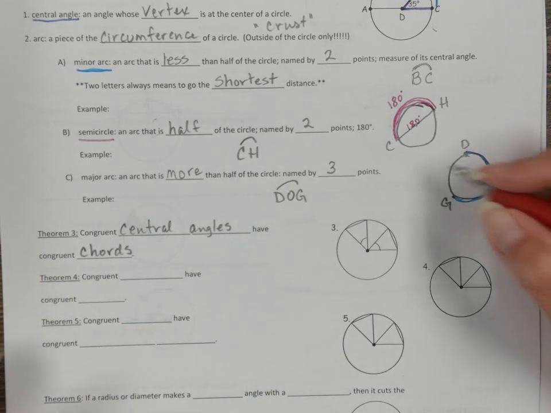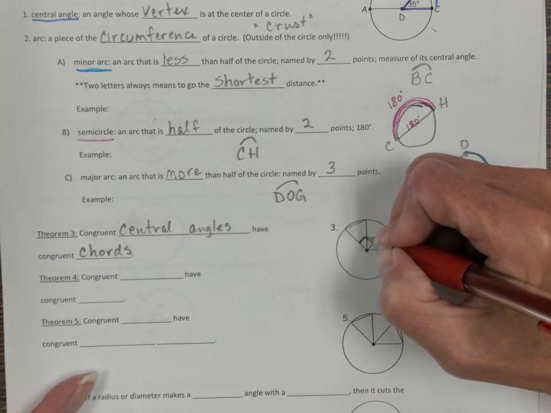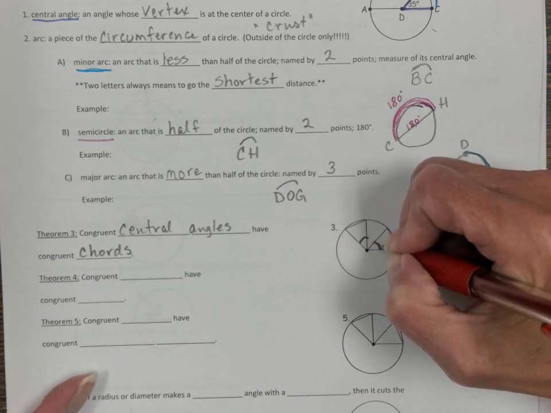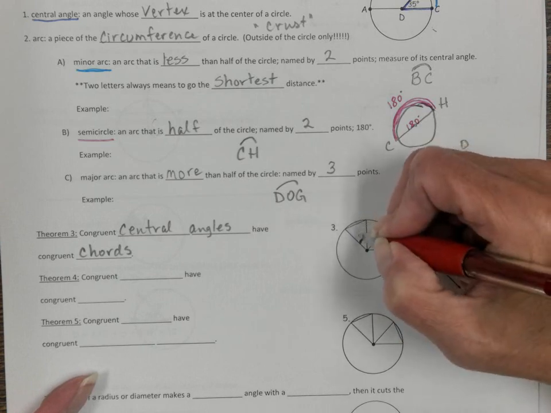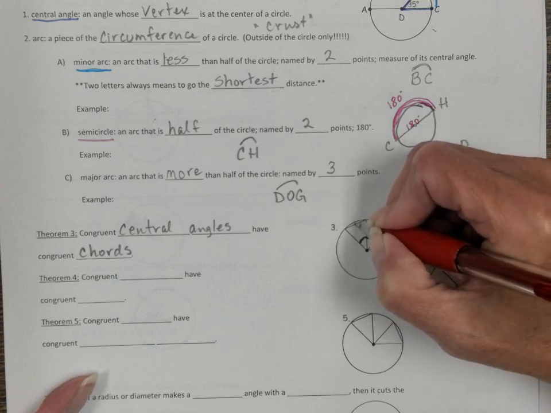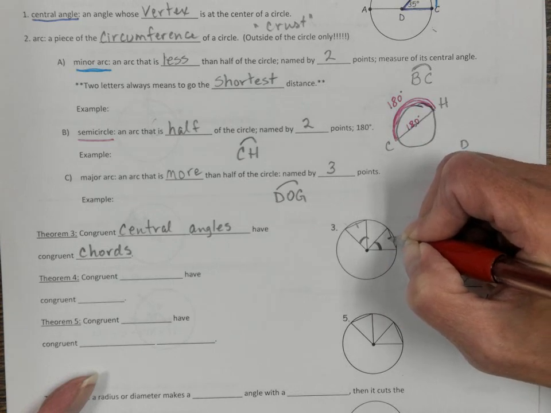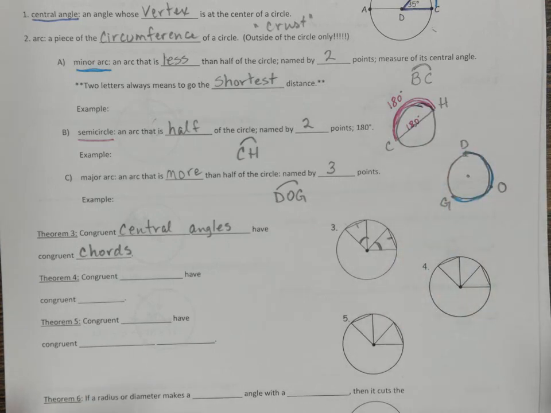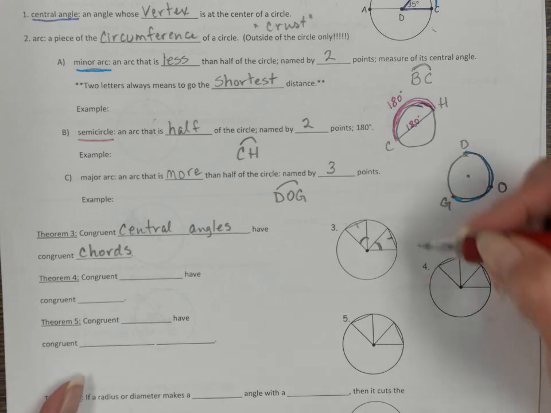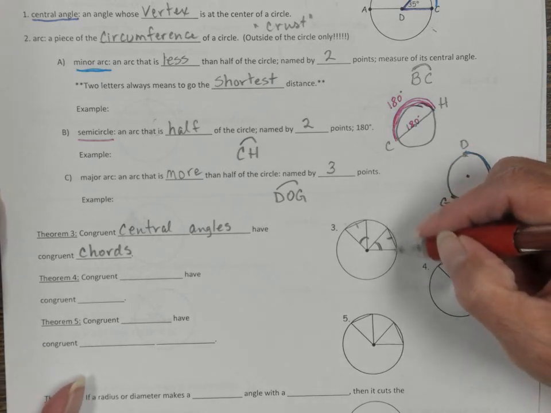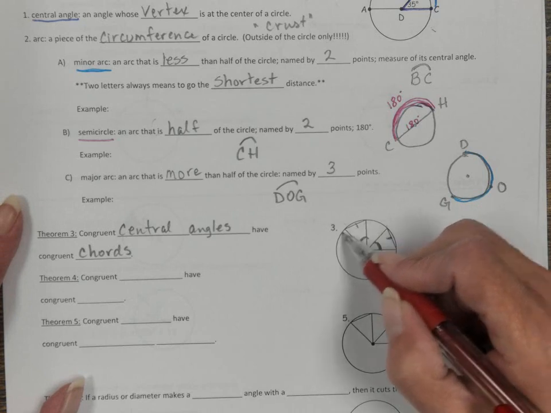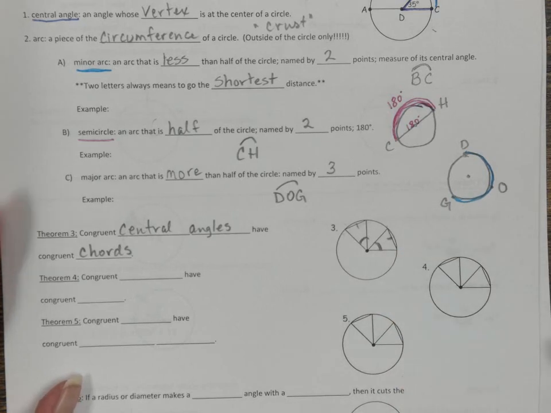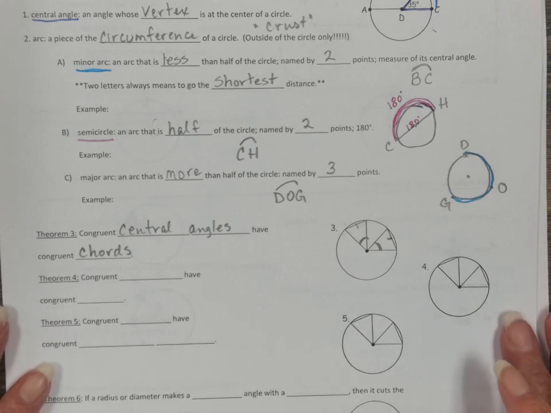Well, what does that mean? If I have a central angle the same as this central angle, then the chord that it opens up to and the chord that the other one opens up to are going to be congruent. That's pretty handy because if I know that this is 5 units, then I can automatically say that this is 5 units. Samesies, all I have to do is data copy.